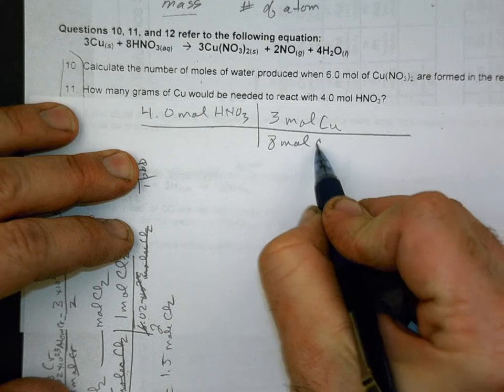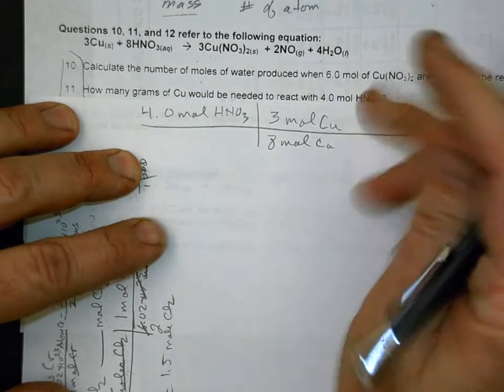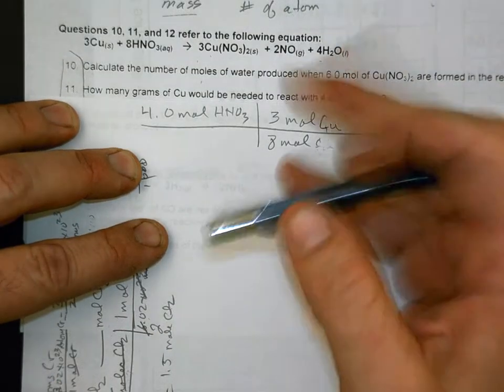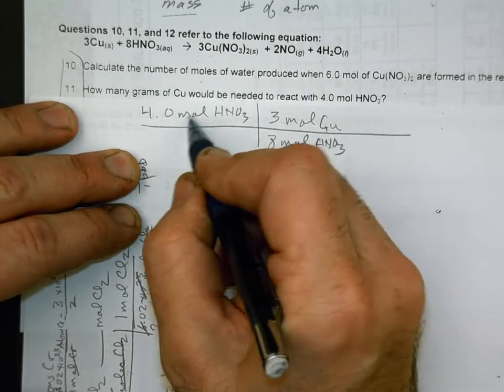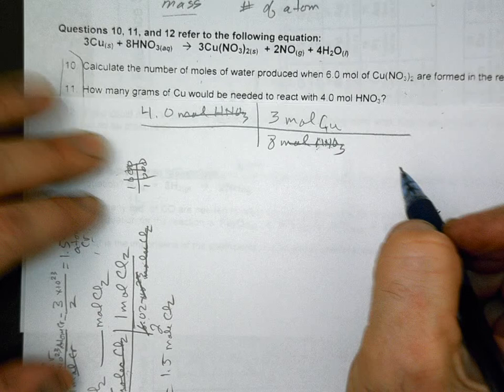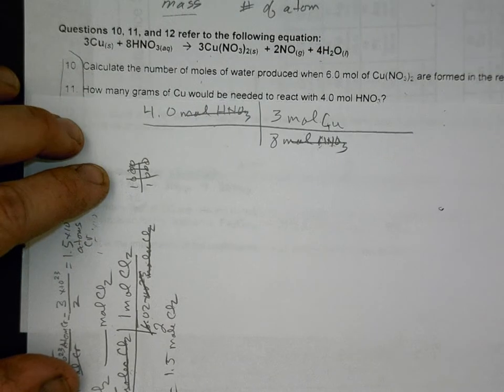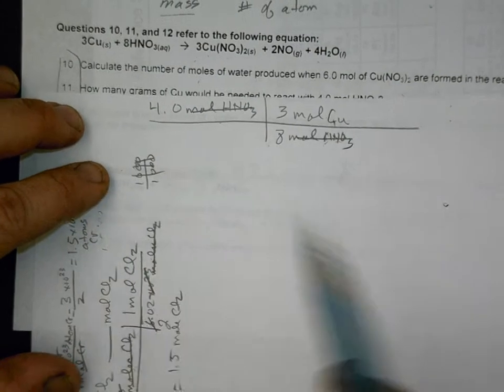8 moles of copper. Oh, excuse me, of HNO3. We can cross off moles of HNO3 with moles of HNO3. Let's reduce. What can we reduce 4 and 8 to?